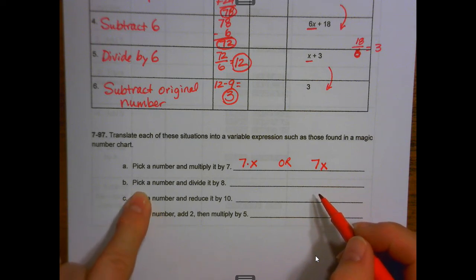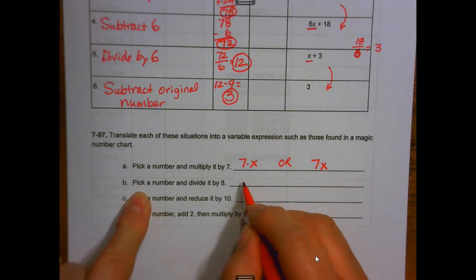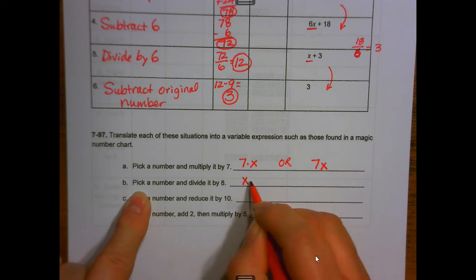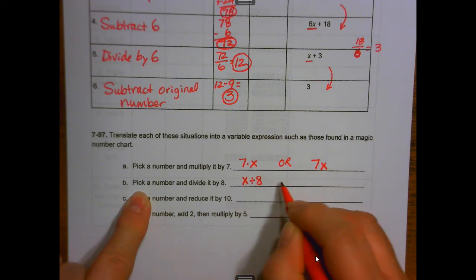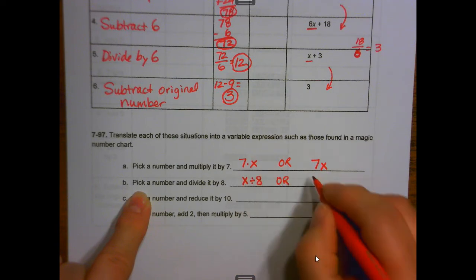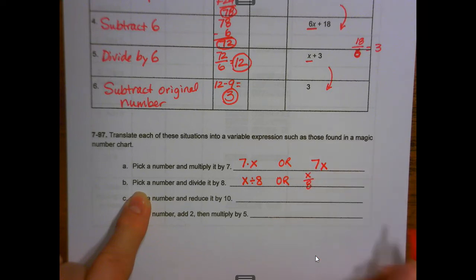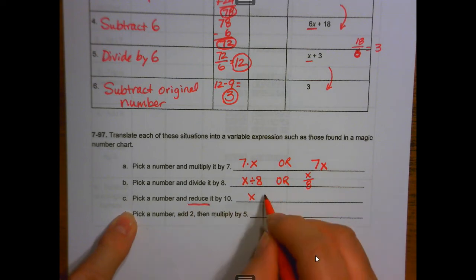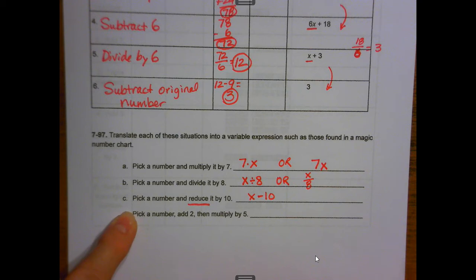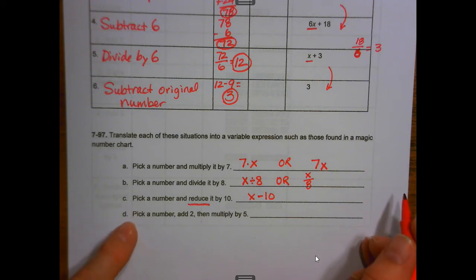Pick a number and divide by 8. For this one, again, pick a number and divide by 8, or I can write it like a fraction, because a fraction is a miniature division problem. Letter C, pick a number and reduce it. Reduce it means I subtract 10, and really there's only one way to write that.